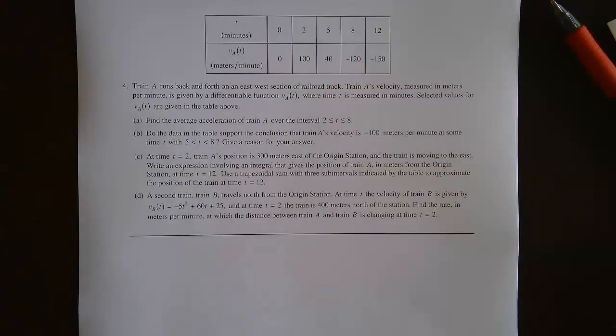So question number 4 from the 2014 free response exam deals with a train and it's moving east and west. So that's on a line, okay? East and west. And west would be to the left, which would be the negative side. And east would be on the positive side, okay? Because east is on the right-hand side, okay?